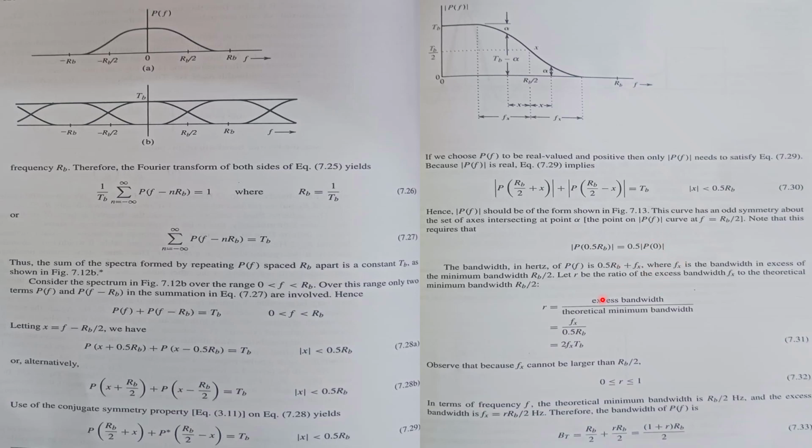P of 0 is the value while you are transmitting 0. Finally, r is the roll-off factor, which can be estimated by the ratio of the excess bandwidth divided by the theoretical minimum bandwidth, right? So that is equal to fx divided by 0.5 RB. So r will be equal to twice fx TB.